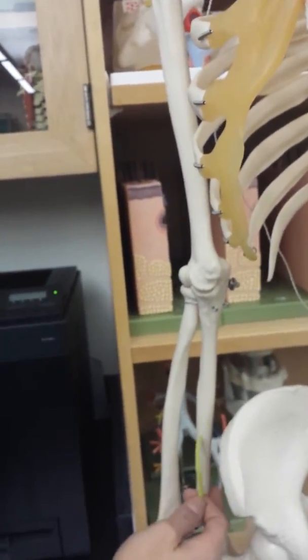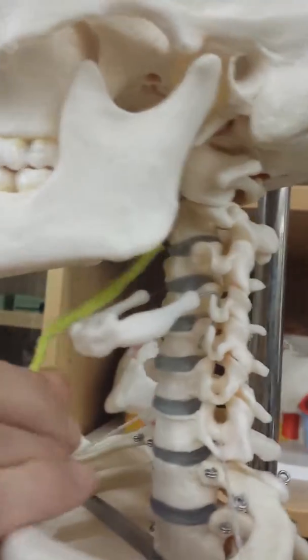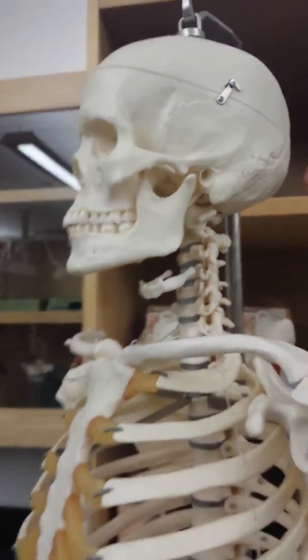The pivot joint is the atlantoaxial joint, between the cervical vertebrae of the axis and the atlas. So being able to nod the head up and down and side to side.